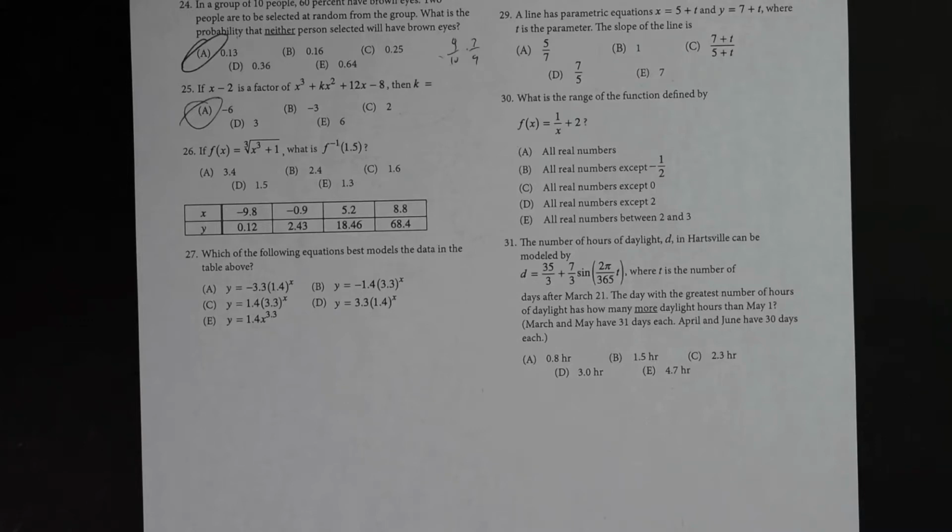Today I'm going to be covering the practice exam for the SAT subject test. Specifically, this is number 26 through 28. If you want access to this examination, it is in the description below.